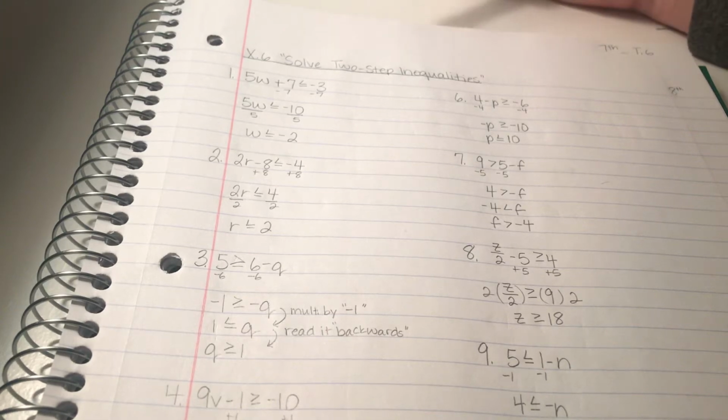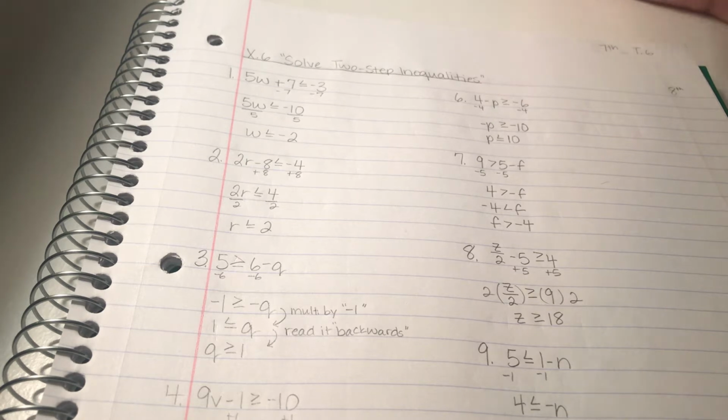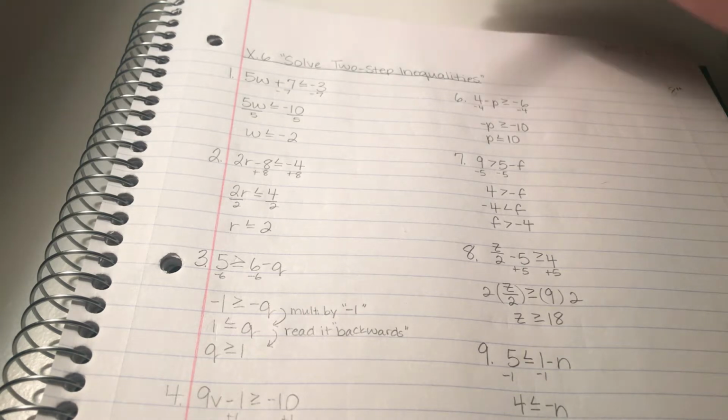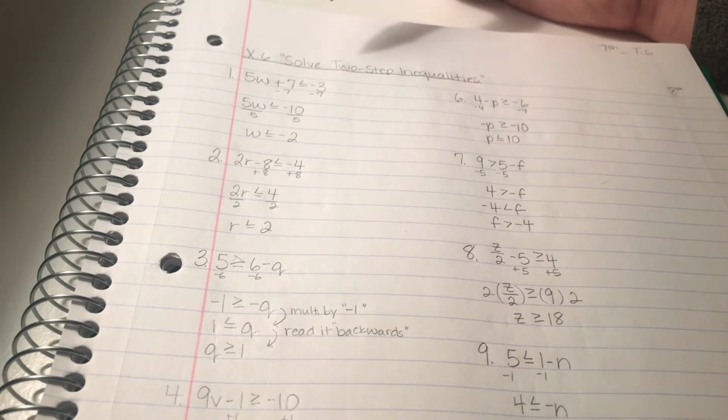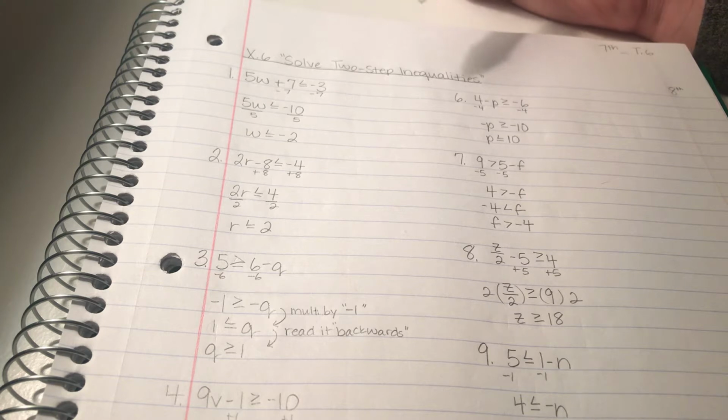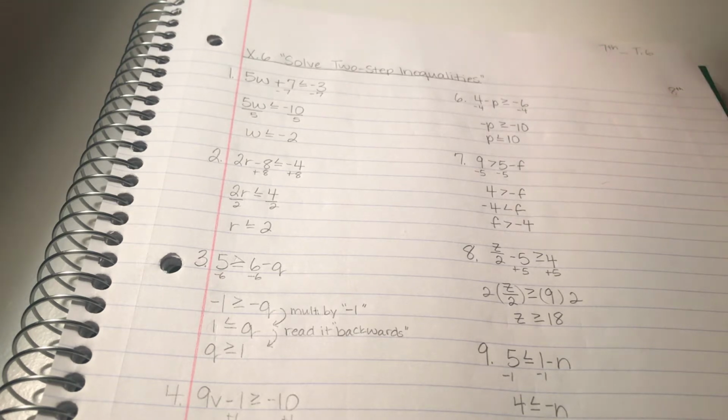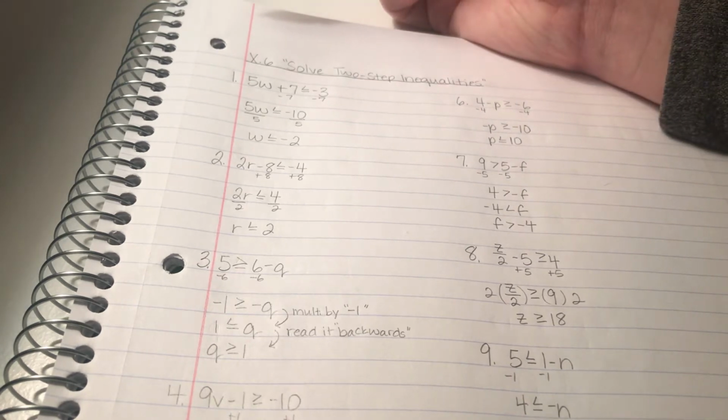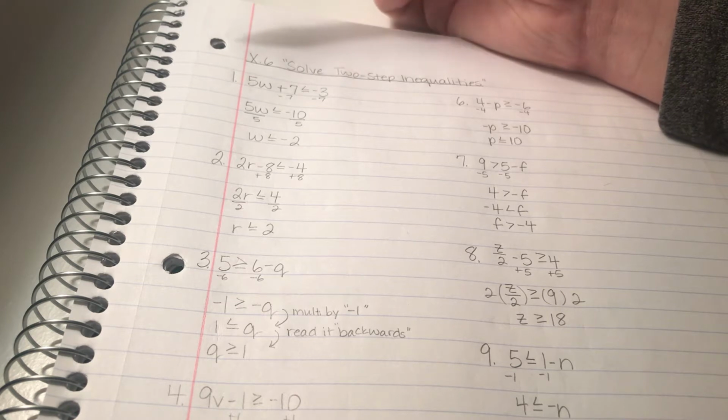This tutorial is for section X6, Solve Two-Step Inequalities. This is for 8th grade. For 7th grade, this looks more like your T6 section. Before, we've been asked to solve one-step inequalities, now we're being asked to solve two-step inequalities. All the same rules apply, we just may have to do it in a couple different steps to get to our final answer. So, let's dive right in.